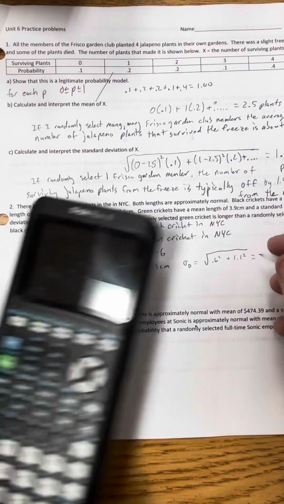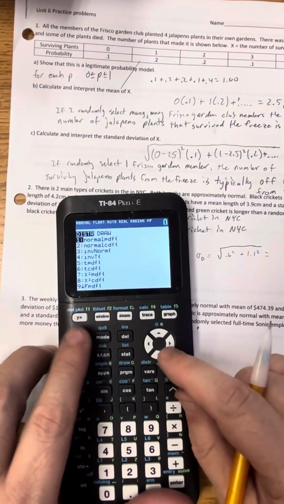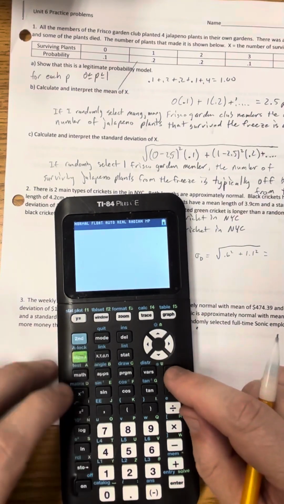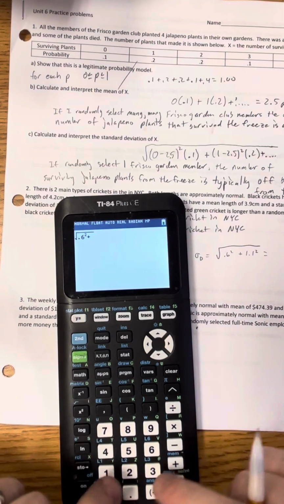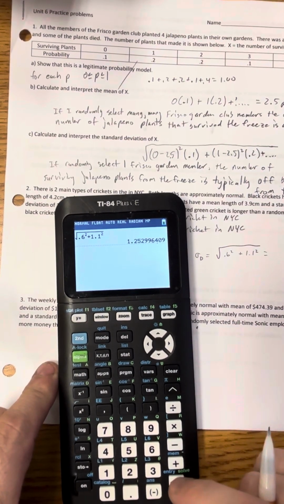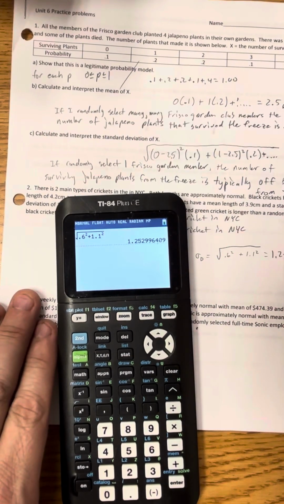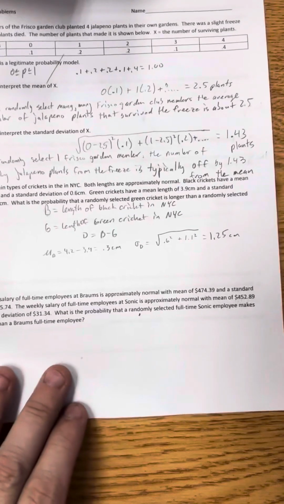Now, nobody likes that, okay? But that's just something you're going to have to get used to. Then we're going to do the square root of 0.6 squared plus 1.1 squared. You notice everything's underneath that square root sign, which is good. 1.25 centimeters for the standard deviation.